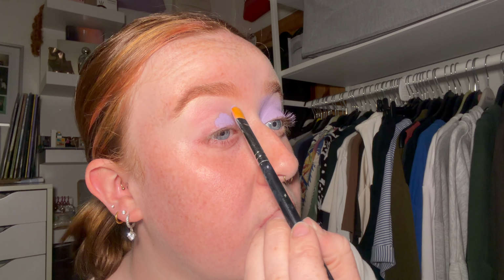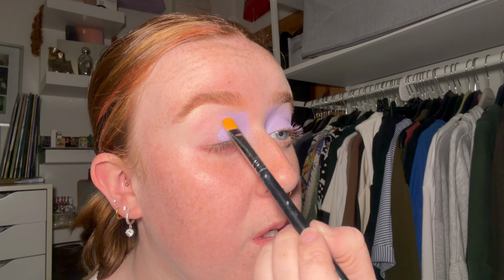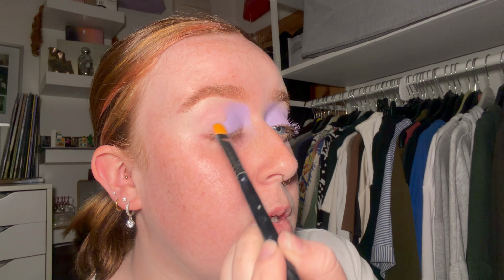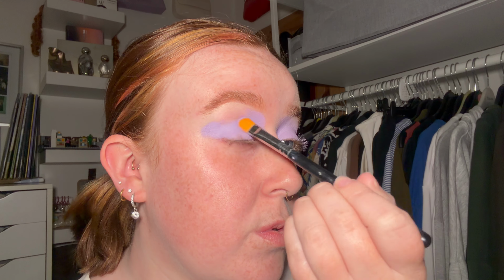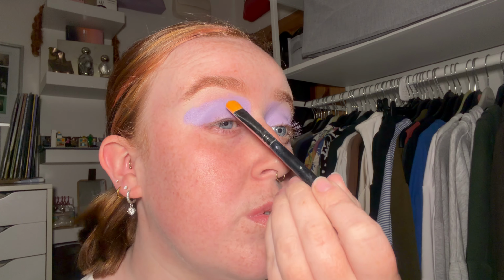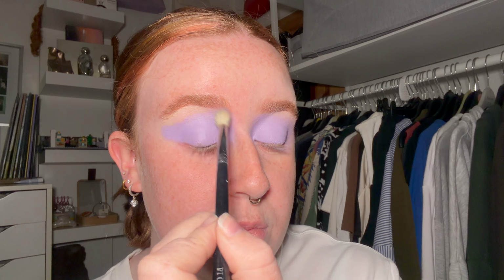And then we're just going to go in and do the same thing on the other eye. Blending that the same as I did the other one as well.